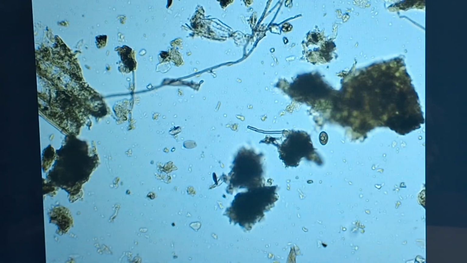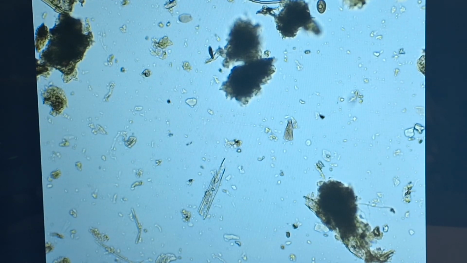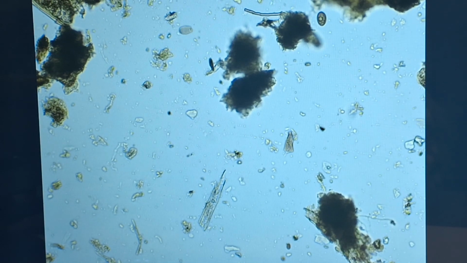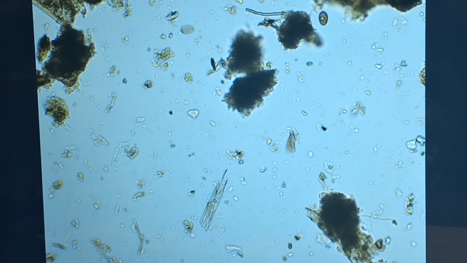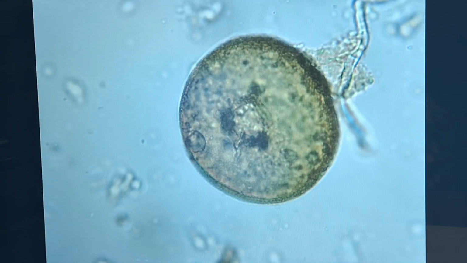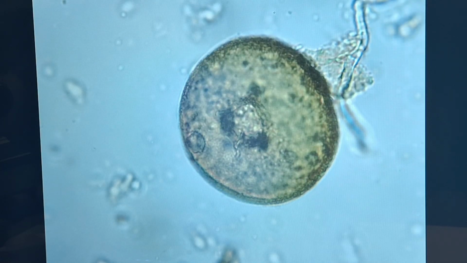Moving out, we're going to zoom back out to 100x for a moment and see if we can find some protozoa now. Looking at that first one we just saw there, see if we can find it. We need to zoom back in. That flagellate was one type, and there's the shelled amoeba. We may see some ciliates, but hopefully just the flagellates and shelled amoebas in here. There we found, I believe, an Arcella amoeba. You can see the shell around it, a shelled amoeba.